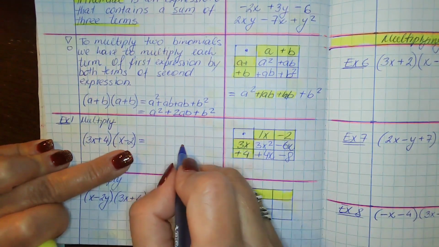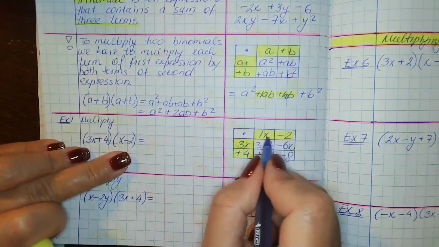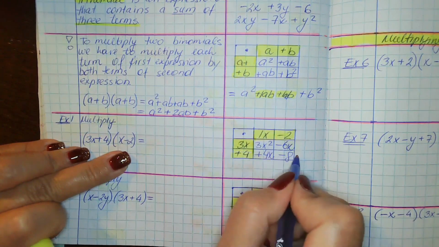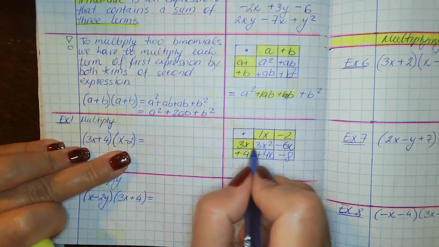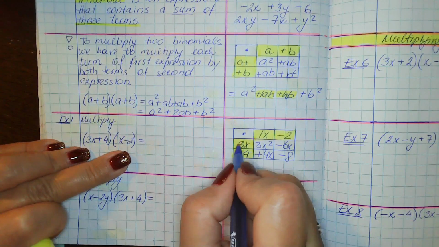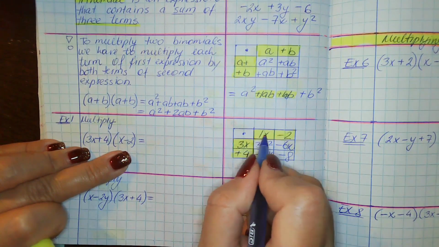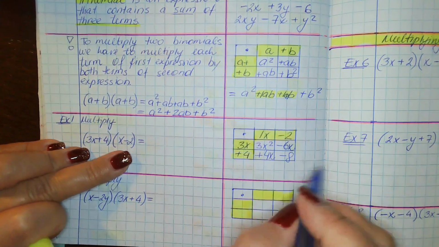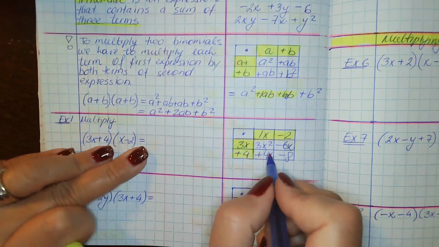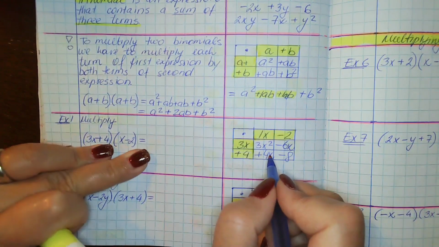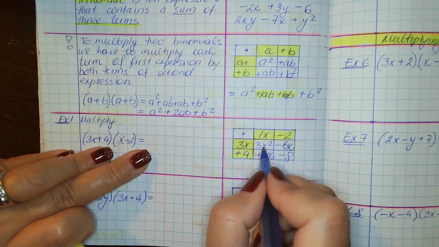When I write the four terms in order, so these are the answers, right? For all the multiplications that I had to do. Each term from one expression had to be multiplied by both terms of the other expression. So when I write out my answer, I go in respect of powers.